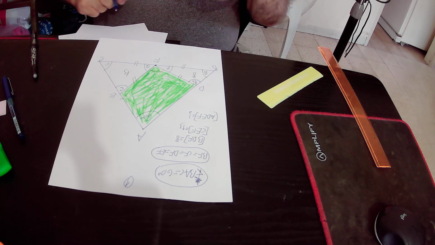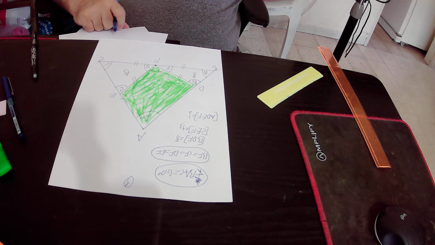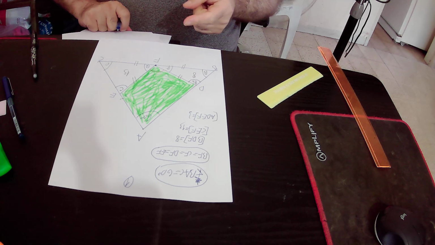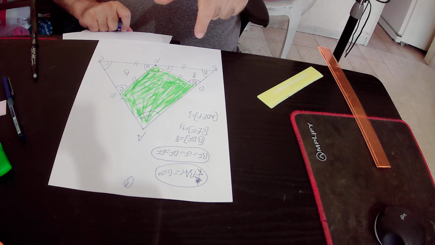And if we focus at point F, according to rule number 2, the sum of the angles at point F along the straight line BC equals 180 degrees.